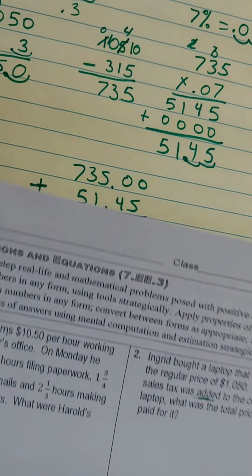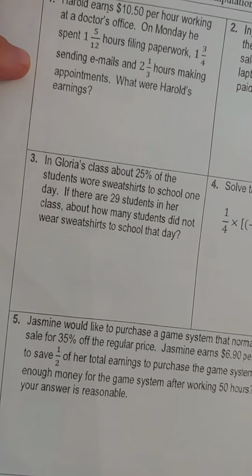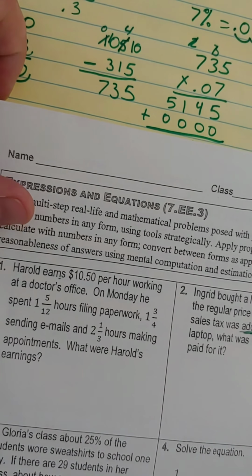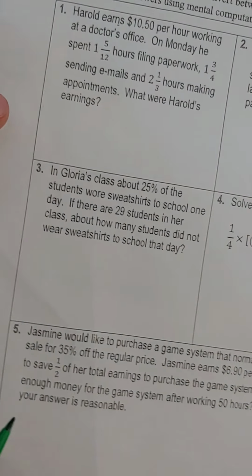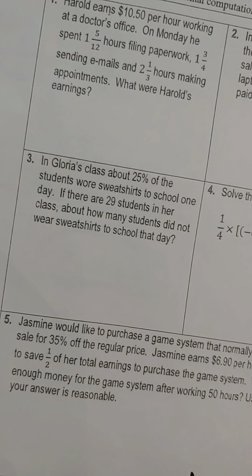All right, so tomorrow, Wednesday, what we're going to be doing is this problem right here. It'll be the third problem on this same page. Okay, and this was expressions and equations 7EE3. 7EE3. Okay, and the question is going to be, in Gloria's class, about 25% of the students wore sweatshirts to school one day. If there are 29 students in her class, about how many students did not wear sweatshirts to school that day? Okay, read that very carefully. There's a couple words that may trip you up some. Okay, so read it carefully again.